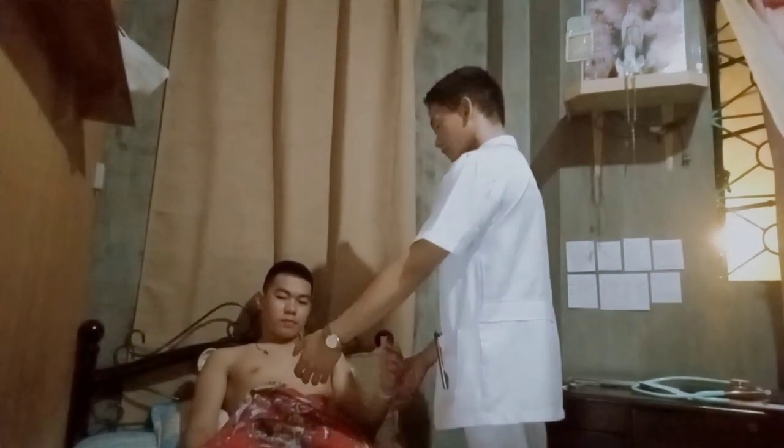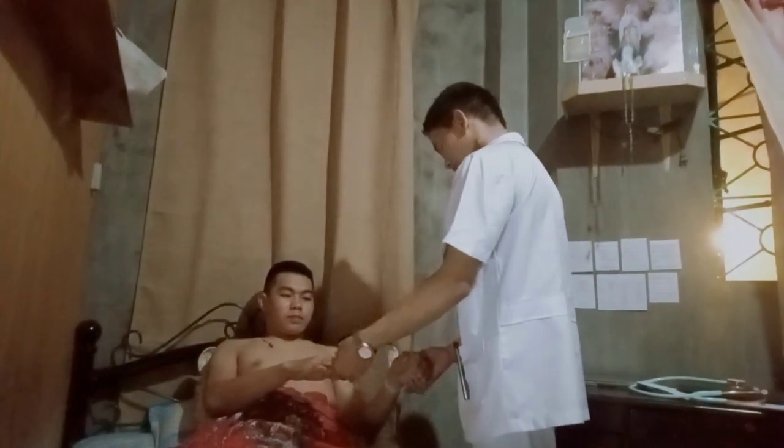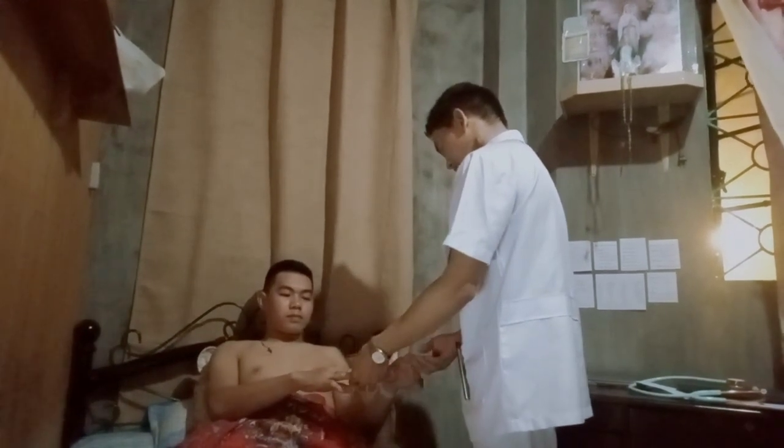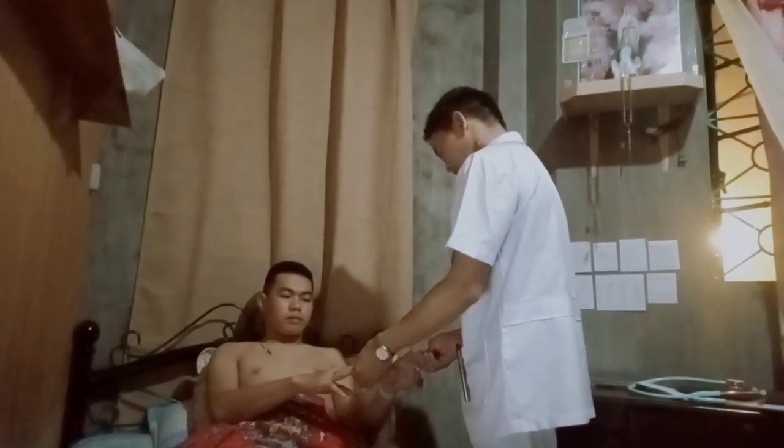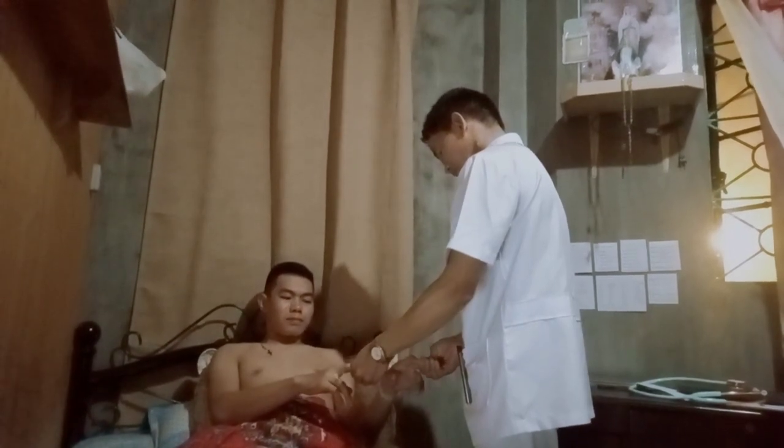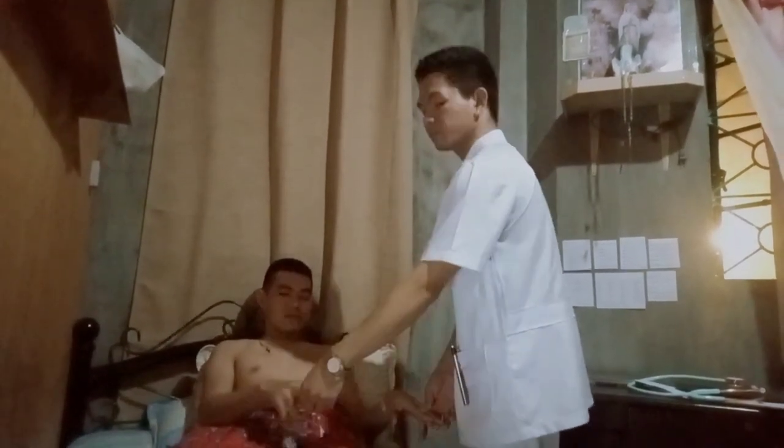So now, I will be assessing your capillary refill, which indicates your peripheral perfusion and relates to cardiac output. Next is performing the Allen test, which is done to test the patency of the ulnar and radial artery.